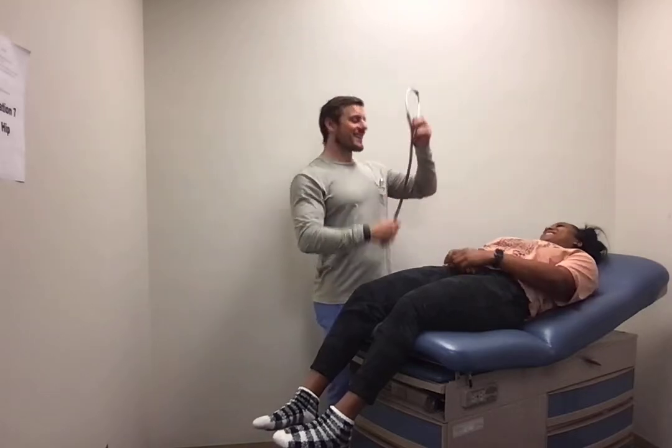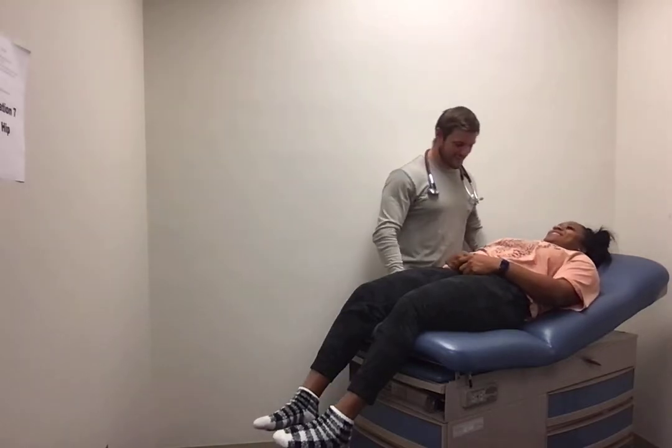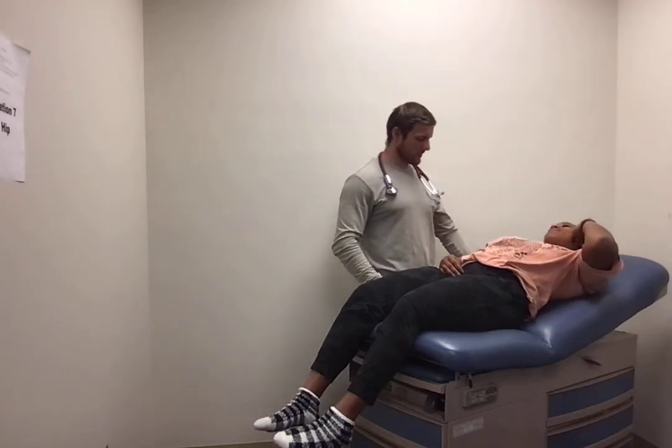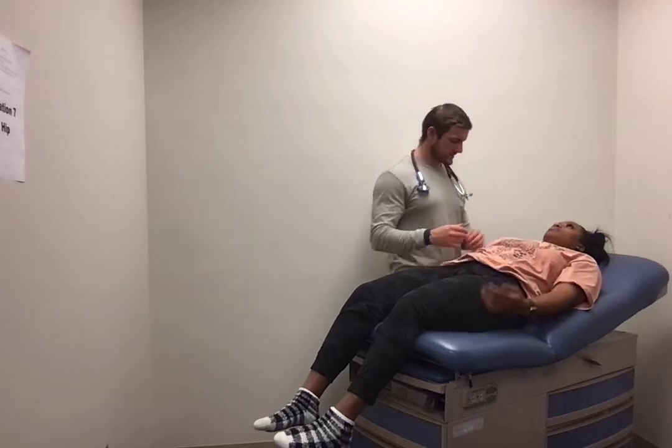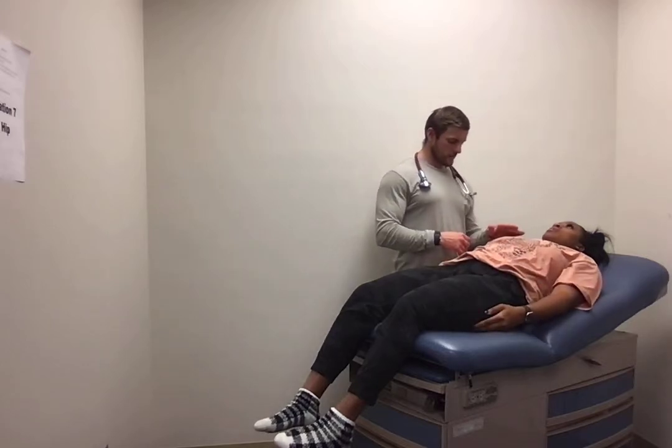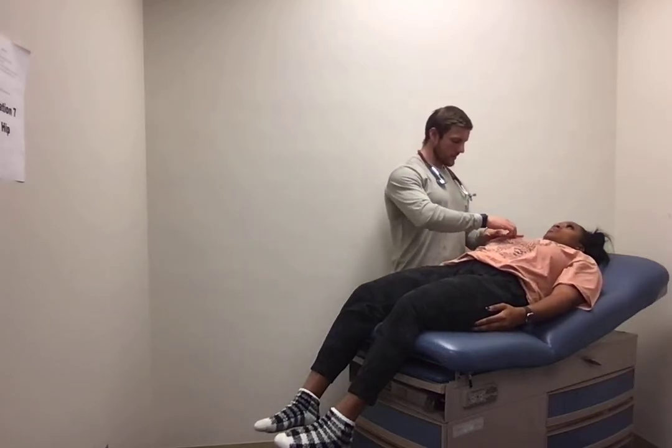Okay, and we could percuss for the liver dullness. So I'll have the patient lay her hands at her sides and start at the nipple line, and then percuss down.